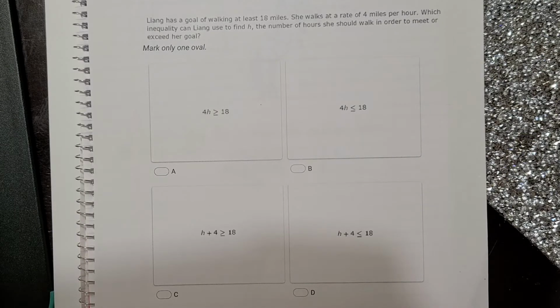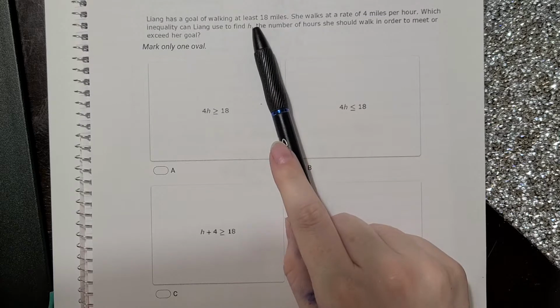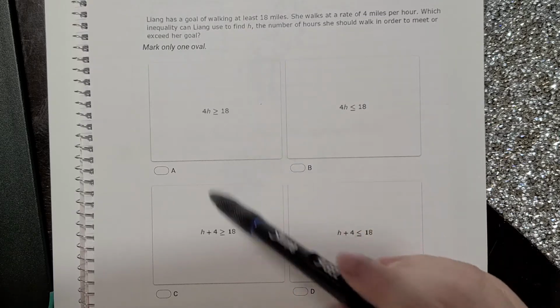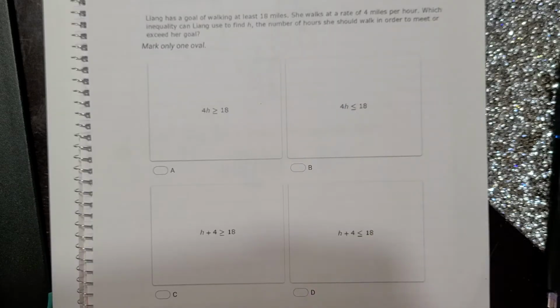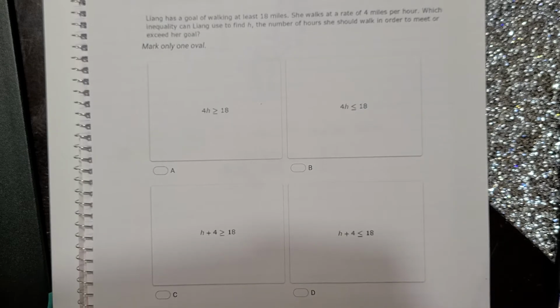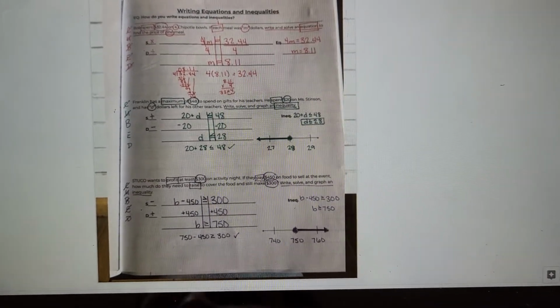This problem is asking you to write an inequality or choose the inequality that matches the scenario. So you should be using your notes. I suggest page 36, where it's called Writing Equations and Inequalities, especially the bottom two, where we pulled out the keywords and each piece that we needed, and we wrote inequalities from scenarios. That's exactly what you're being asked to do. So I would refer to page 36 and go back through how we pulled those apart.